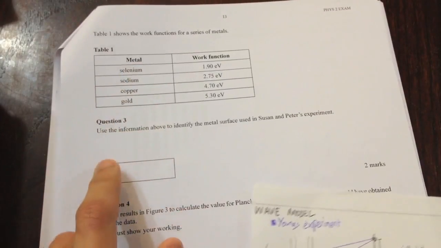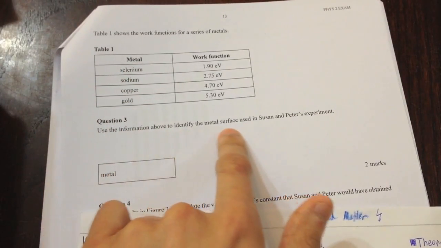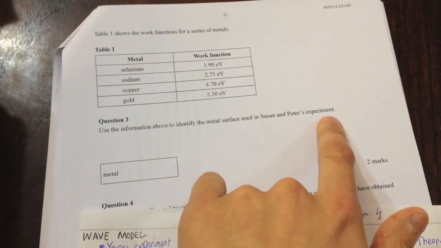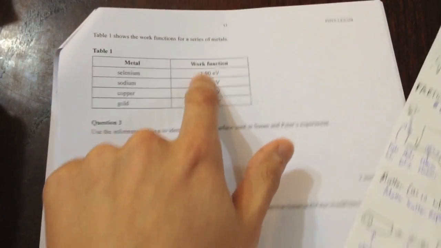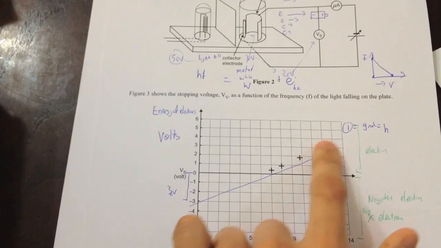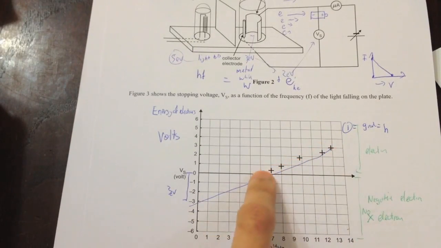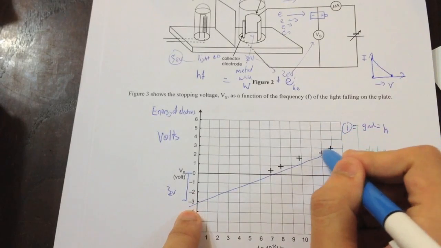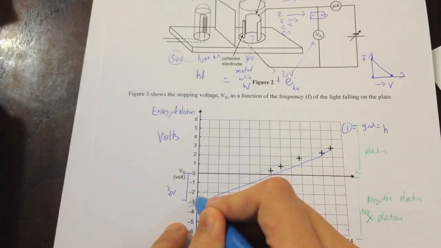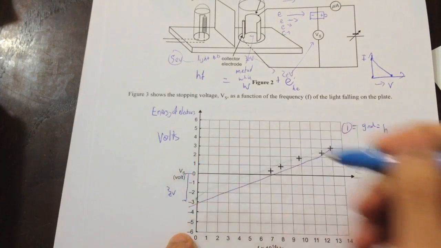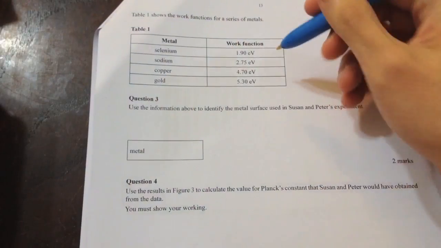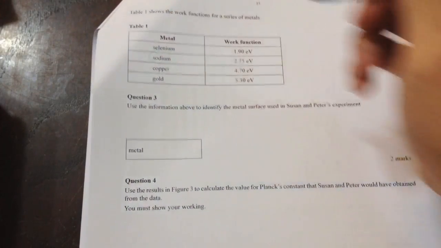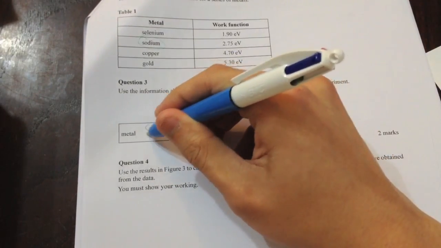So here's the work function. Use the information above to identify the metal surface used in the experiment. They're telling us we have different metals. Which metal is this one? Well, I predicted, drawing the line, it's not a very good line, but maybe it should be closer to here, the work function to be about 3 volts, or about 2.75 volts. So, according to this table, our metal must have been sodium.